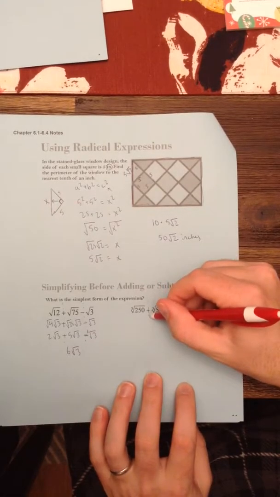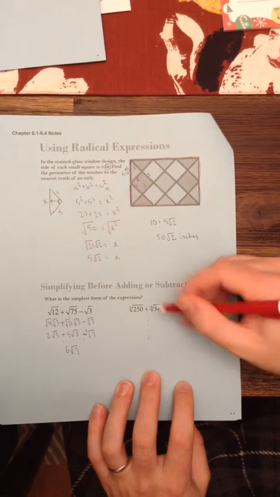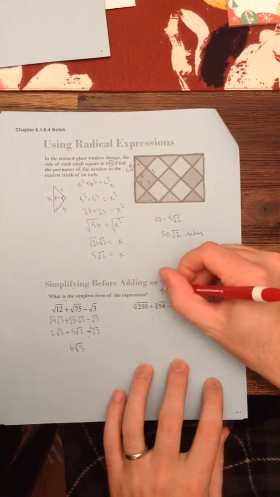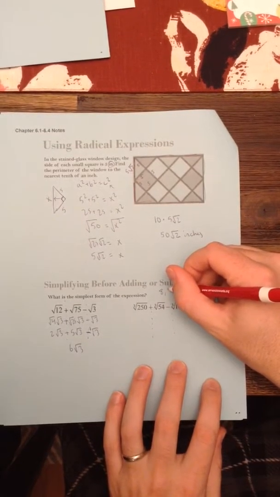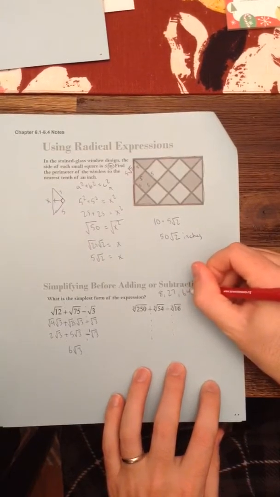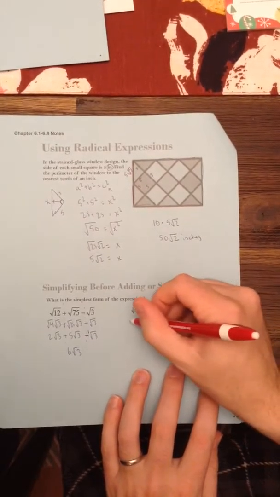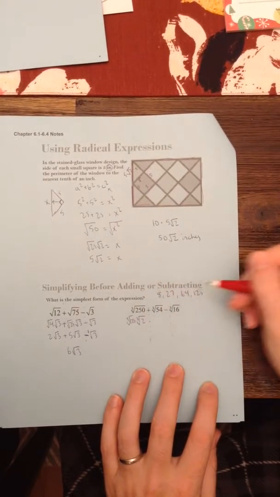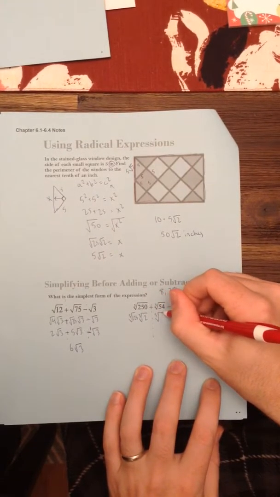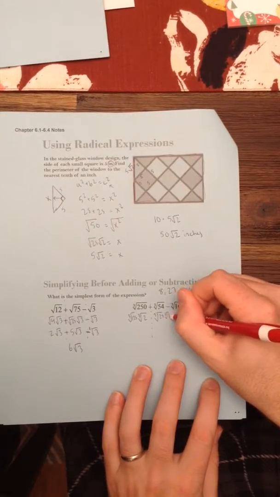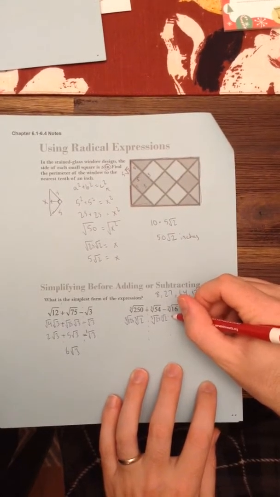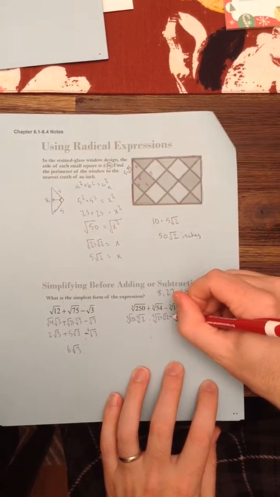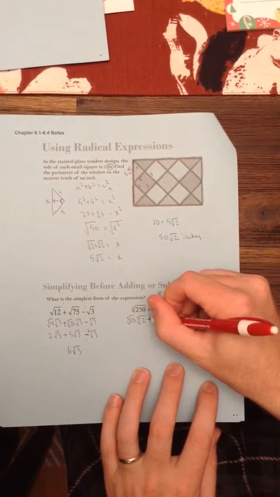This other one then, now we have cubed roots. Okay, so cubed root of 250, what multiplies the 250 that we know the cubed root of? Remember, those numbers are 8, 27, 64, 125. So this one would be the cubed root of 125 times the cubed root of 2. This one would be the cubed root of 27, cubed root of 2. And then this one would be the cubed root of 8, cubed root of 2. This is subtraction, this is addition, just like we had up above.